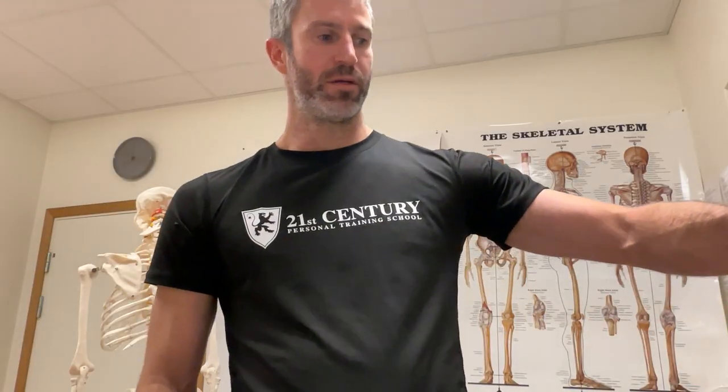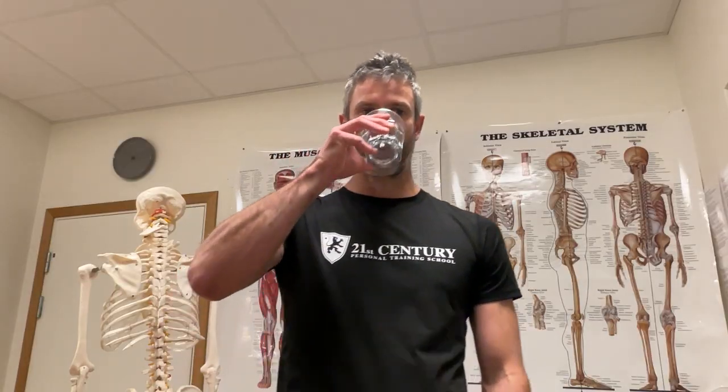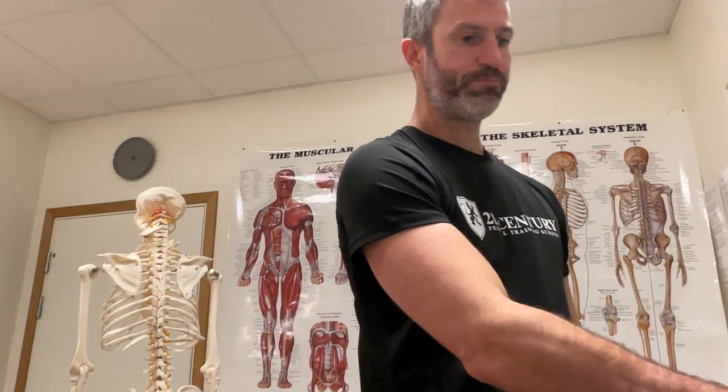So when we look at injuries, a lot of injuries are in work or sports, and most of them will be to do with muscles and tendons. When an overload injury occurs, say you've overloaded with bicep curls, you can have a muscle strain.